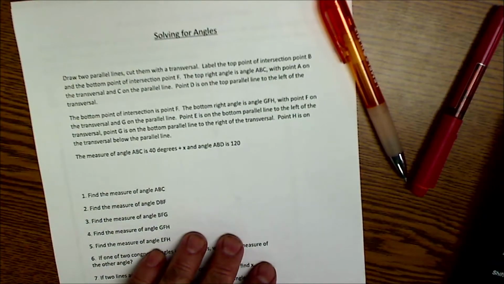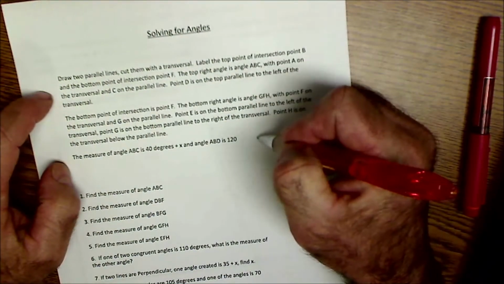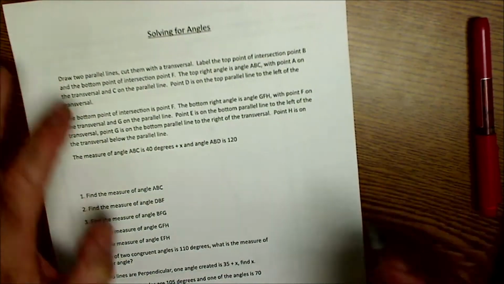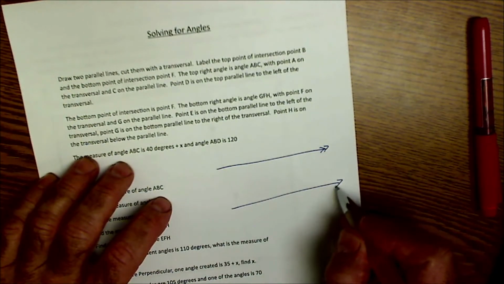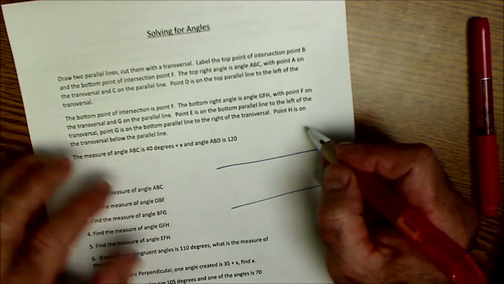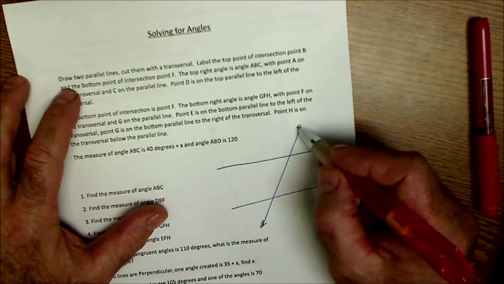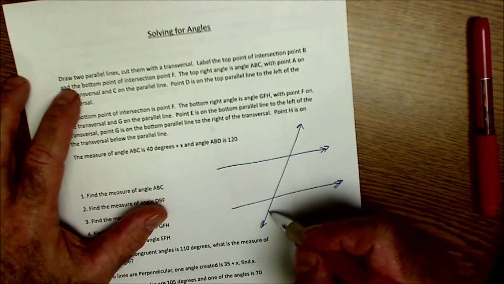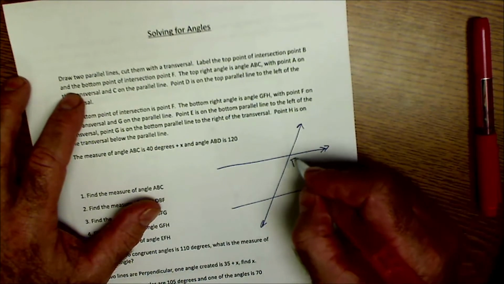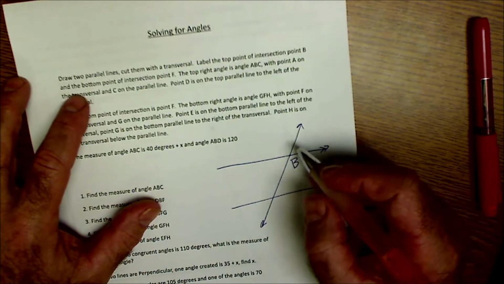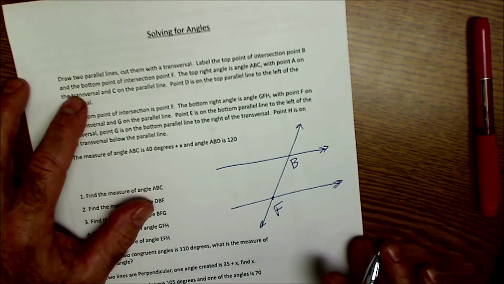Okay, next is solving for angles. We're going to read this paragraph and convert this paragraph into a picture. It's a really good skill whether you're on the job site or in the classroom. Draw 2 parallel lines, cut them with a transversal. So there's my parallel lines cut with a transversal. Label the top point of intersection point B and the bottom point of intersection point F. So that's what we have there.